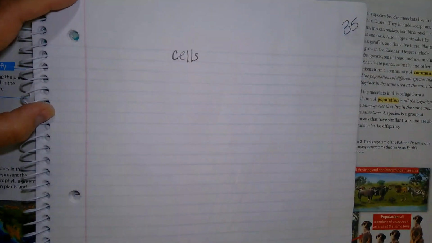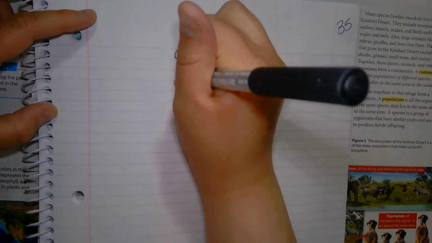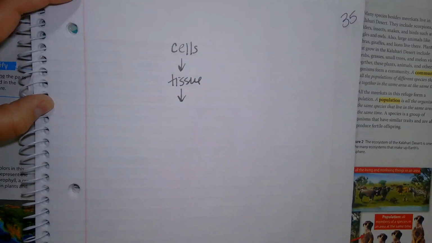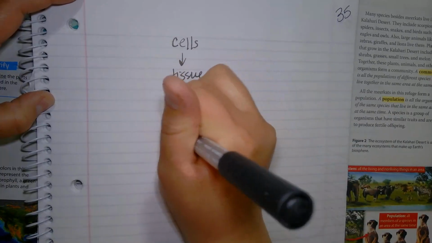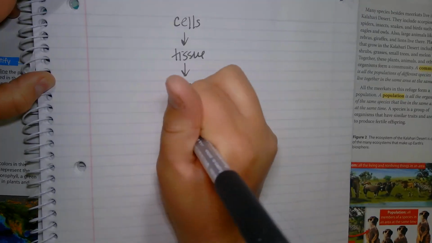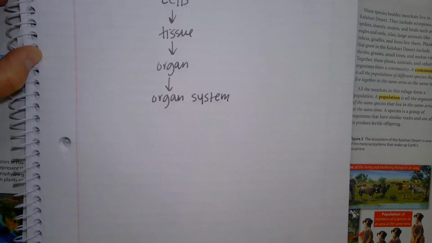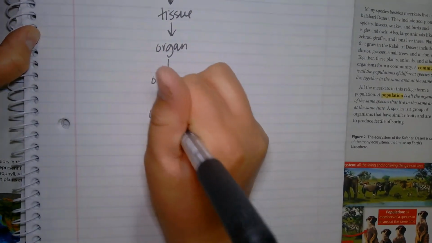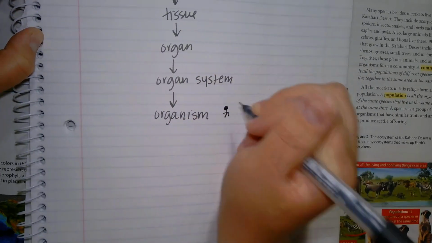Cells. A group of cells working together for the same function and purpose create a tissue. A group of tissues working together for the same function and purpose create an organ. A group of organs working together for the same purpose and function create an organ system. A bunch of organ systems working together for the same purpose create an organism. So this is you, right here.